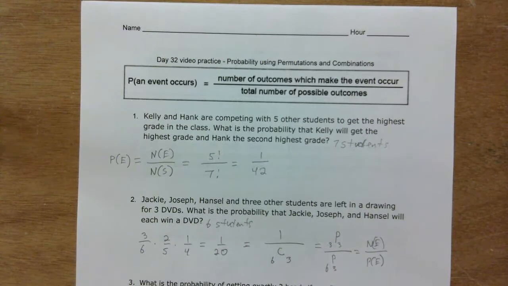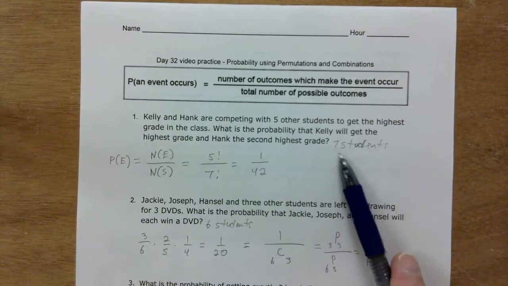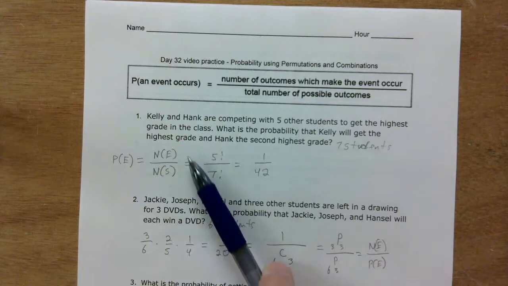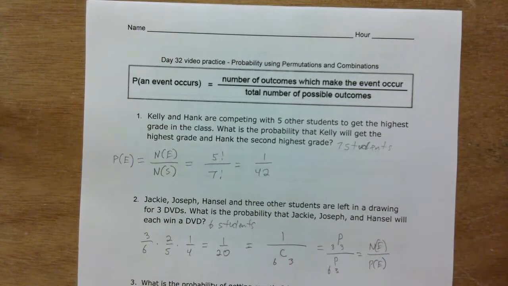All right, the first one, there's two people, Kelly and Hank, and they're competing with 5 other students to get the highest grade in the class. So there's 7 students total here. All right, what's the probability that Kelly will get the highest grade and Hank will get the second highest?